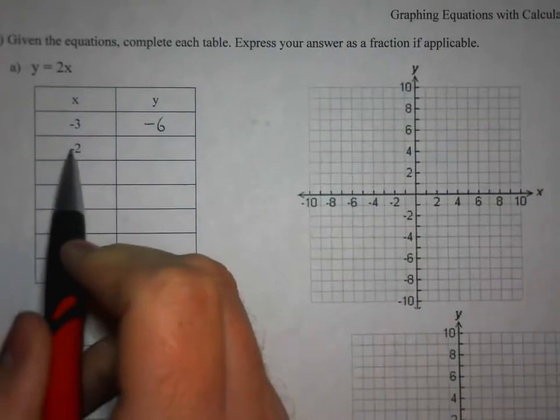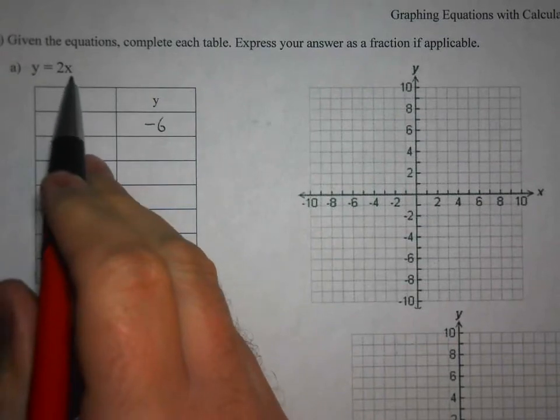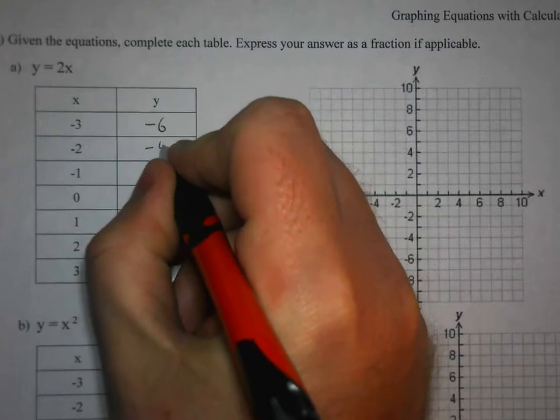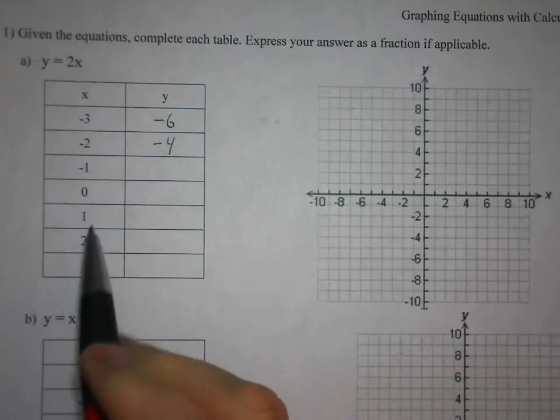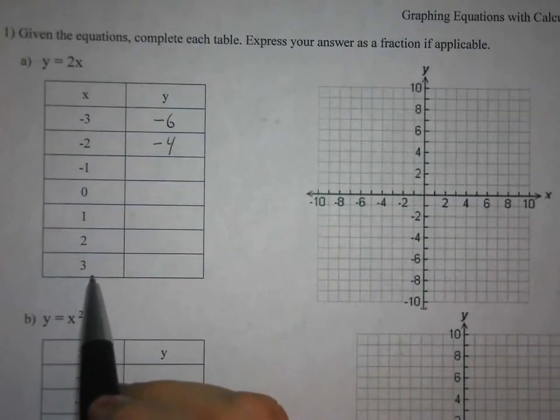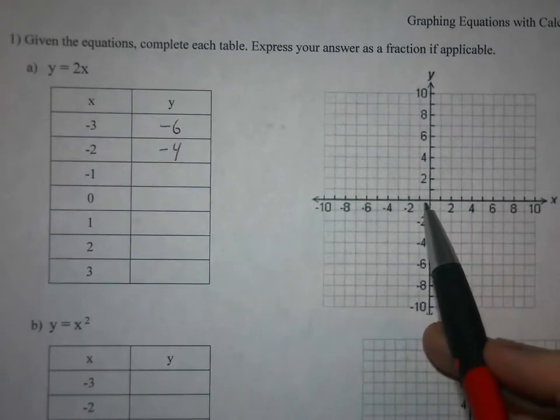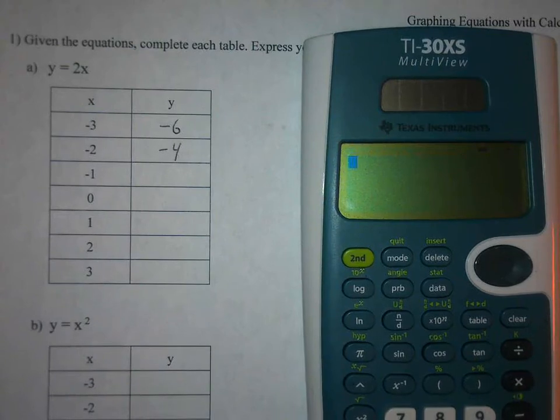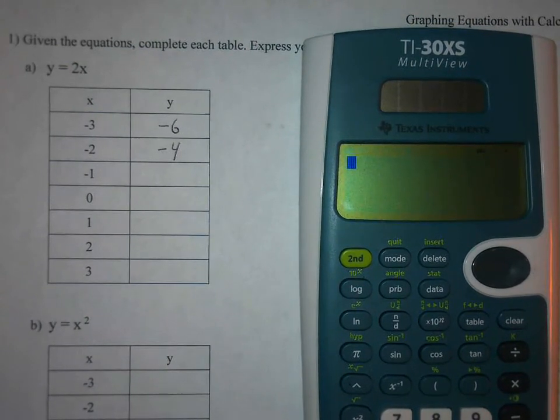And then you go to -2, plug that in for x, and you end up with 2 times -2, which is -4. And you would continue that on until you've filled in the table. And then you would go over and plot the points. So just to show you some basic examples using your calculator and how to graph using your calculator.